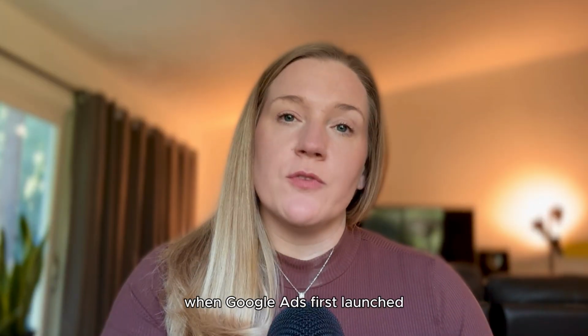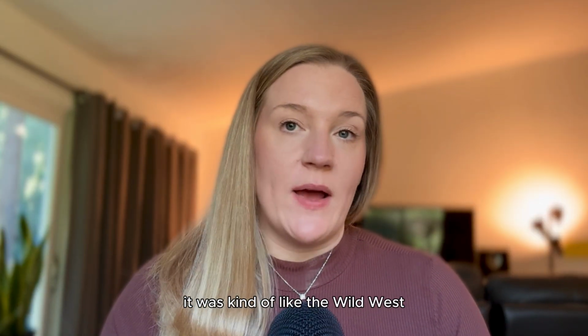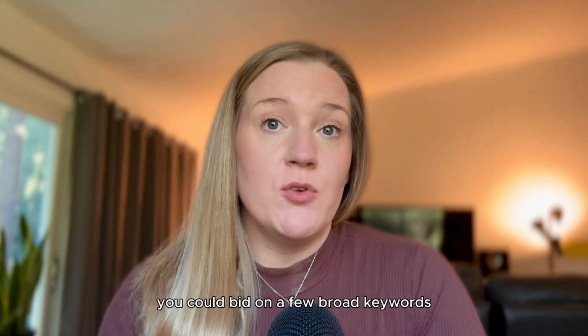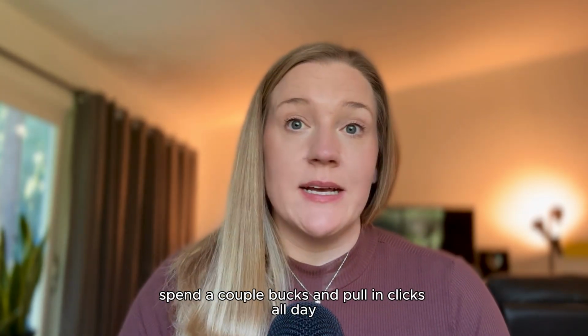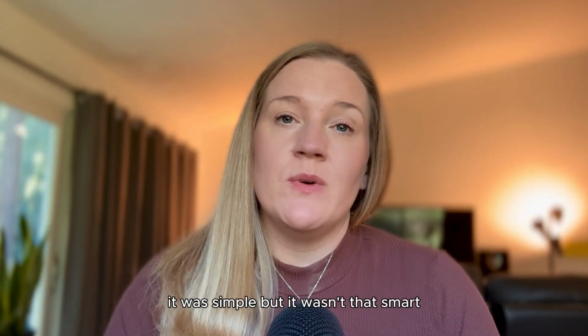So before we dive into the walkthrough, let's rewind for a second. When Google Ads first launched, it was kind of like the Wild West. You could bid on a few broad keywords like plumbing or towing, spend a couple bucks, and pull in clicks all day. It was simple, but it wasn't that smart.